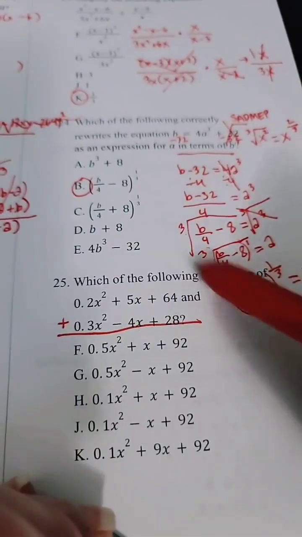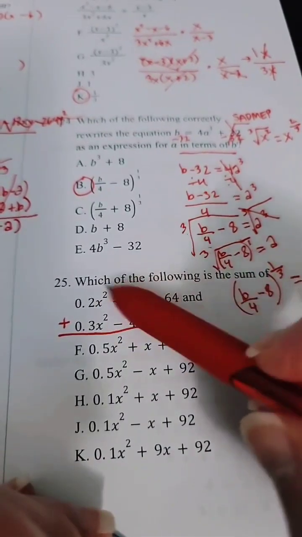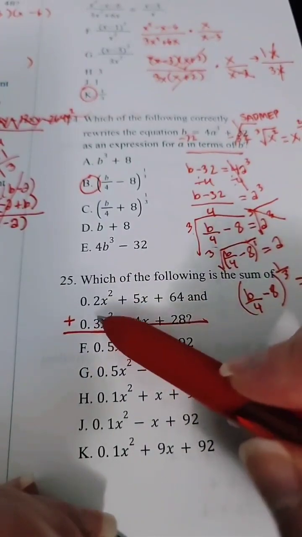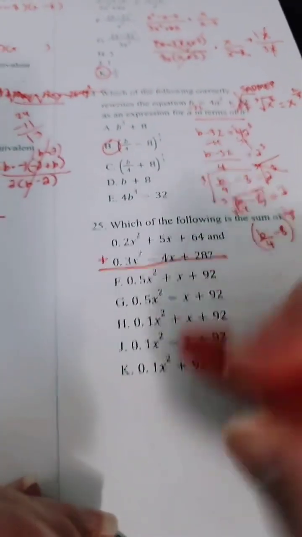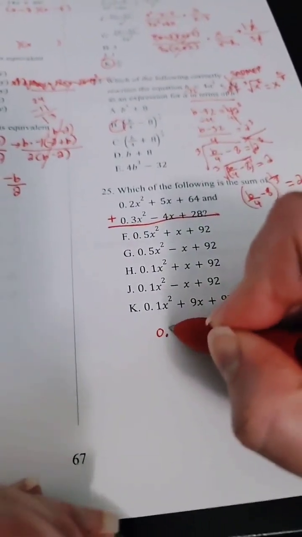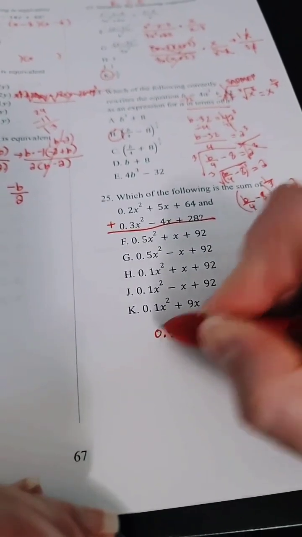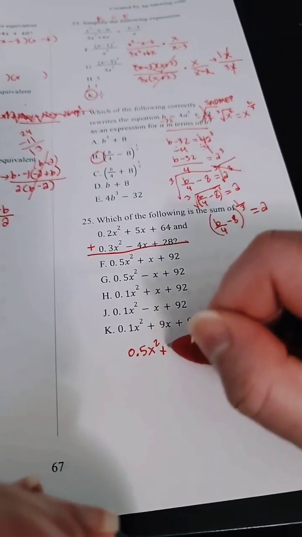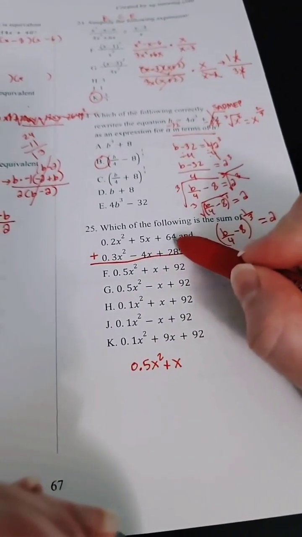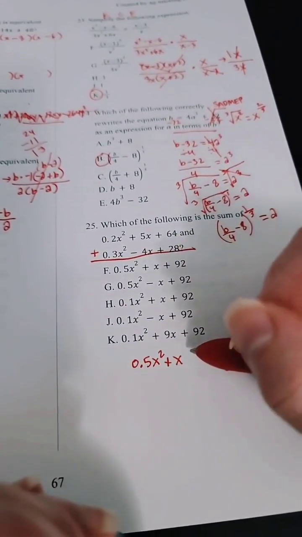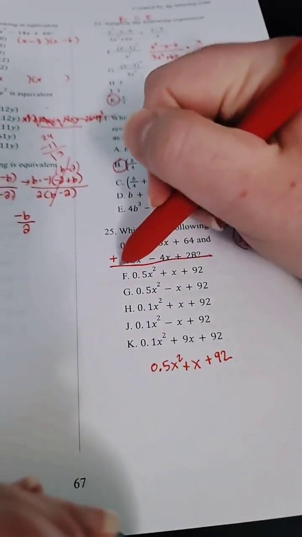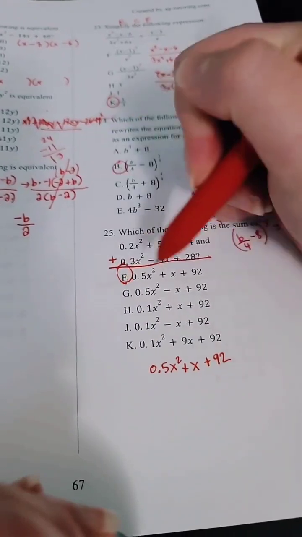Okay, so we're going to do the sum. So we're going to add these up because sum means that we're finding the answer to an addition problem. So 0.2 plus 0.3 x squared is going to be 0.5 x squared. And thank you for everyone being respectful and saying thank you. It means a lot. And then let's go to 5x minus 4x, which is just going to be plus x. And now we have to add up 64 and 28, and that's going to be 92. So then that would just be F right there.